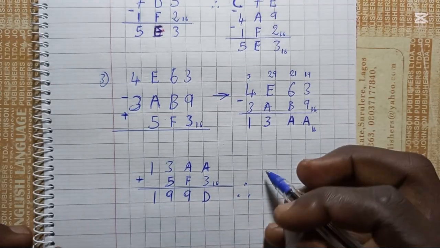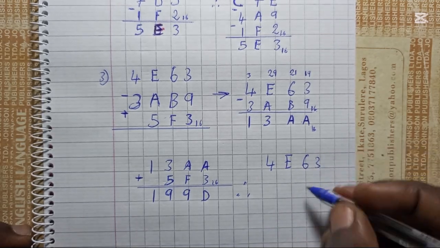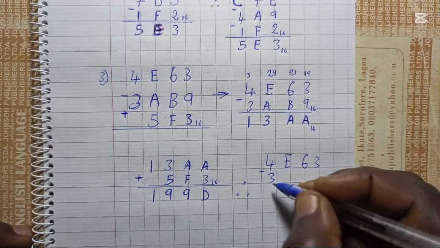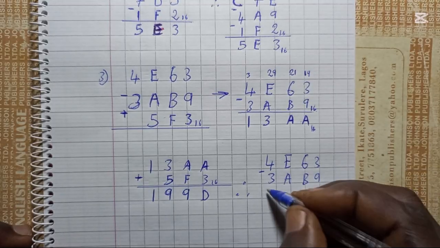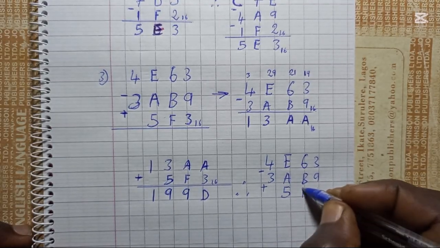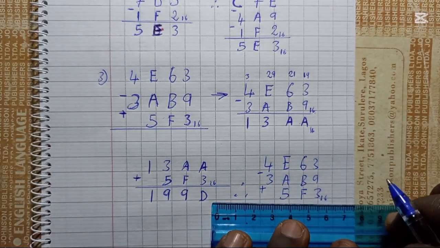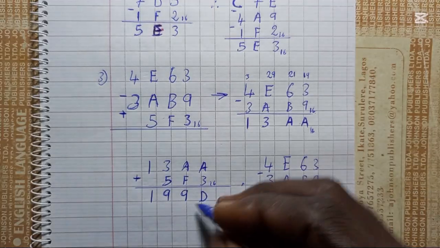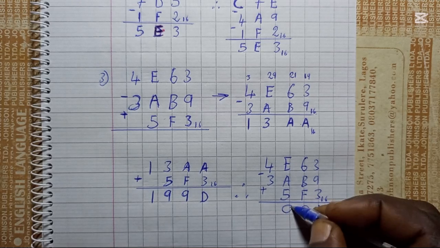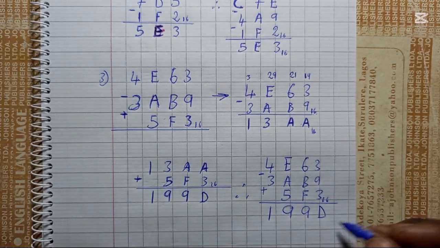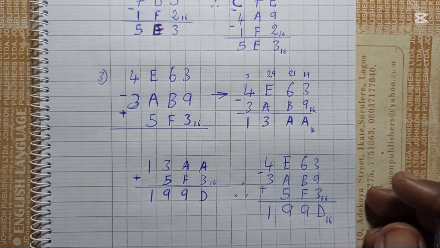Therefore, F4E63 minus 3AB9 plus 5F3B, base 16. Our final answer is going to give us D991 base 16. So these are the answers to the questions.